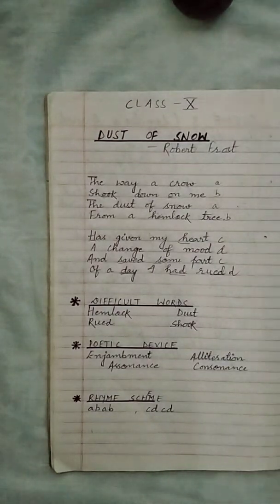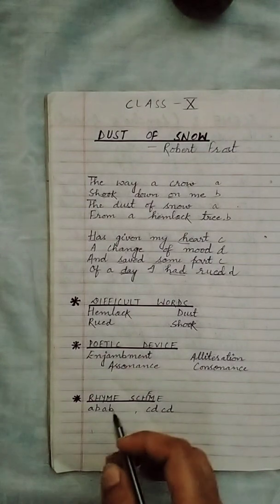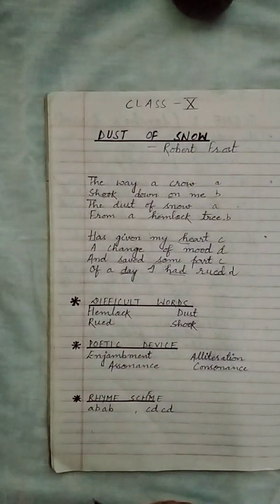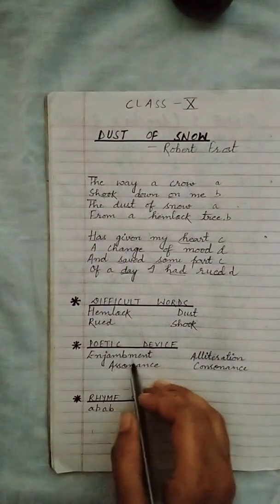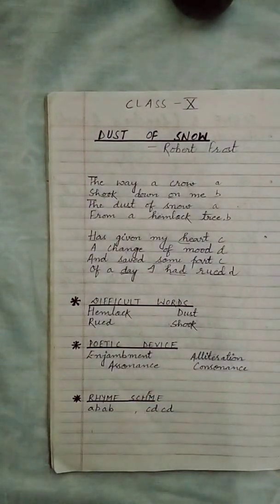Okay, students, after the explanation of this poem, Dust of Snow by Robert Frost, let me talk about the literary devices that the poet has used in this poem. The first literary device that the poet has used is enjambment. I already taught you literary devices or figures of speech in class 9th. Please do the revision of the figures of speech which you have read in class 9th.